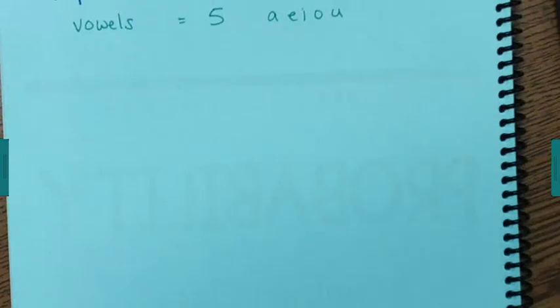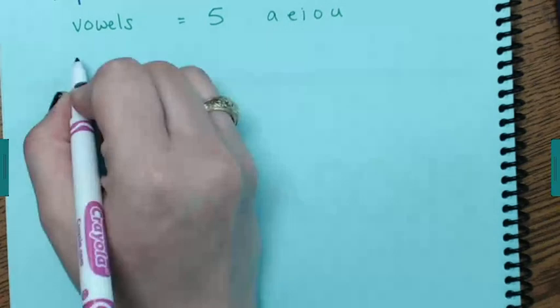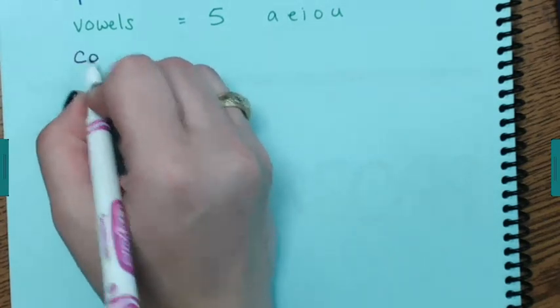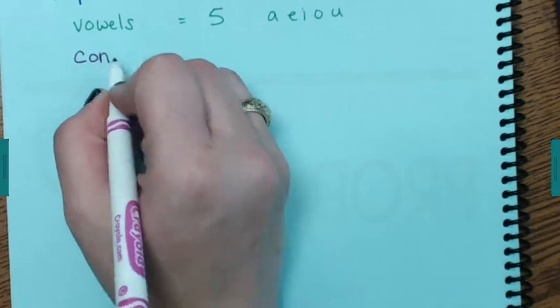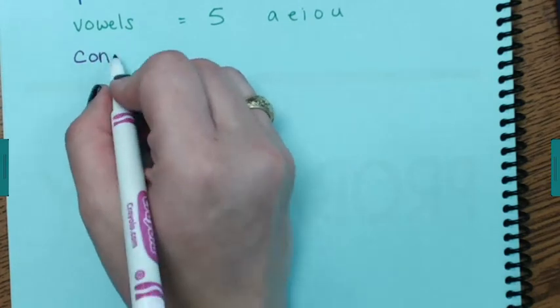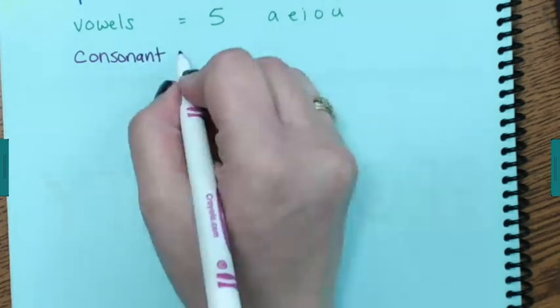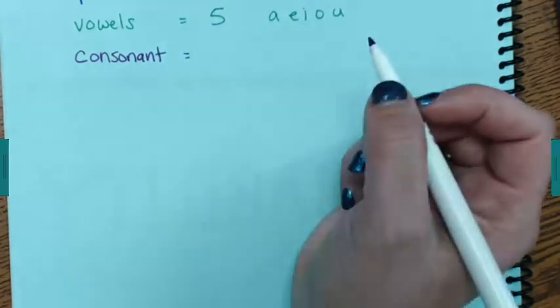What are the other letters that are not vowels called? They're consonants.